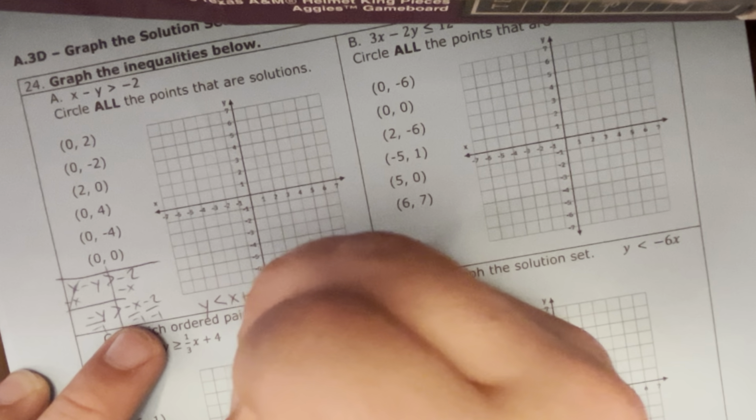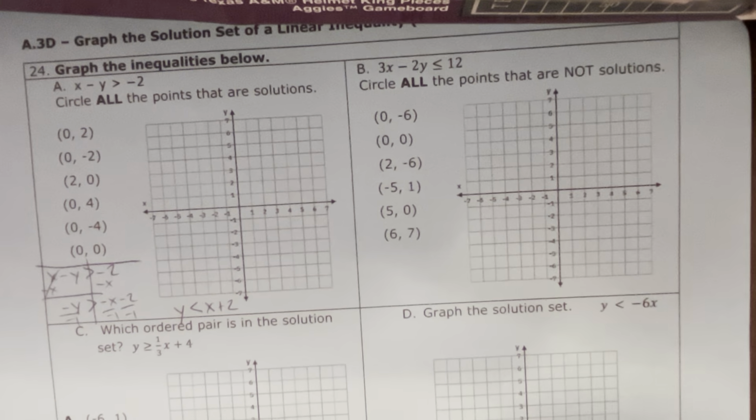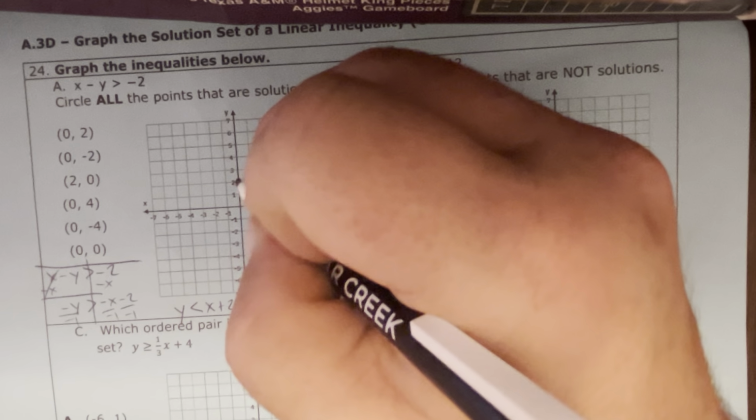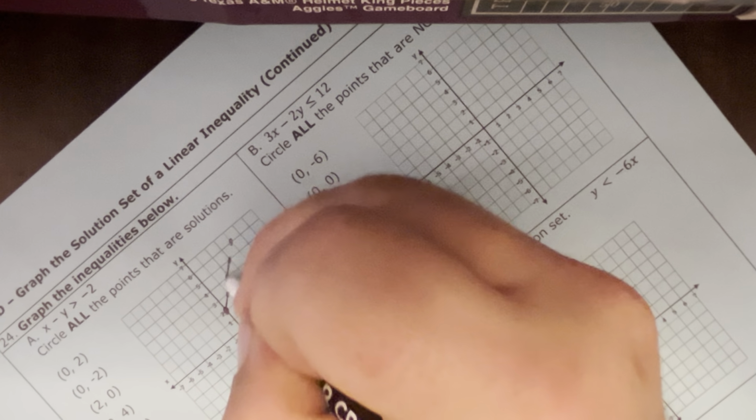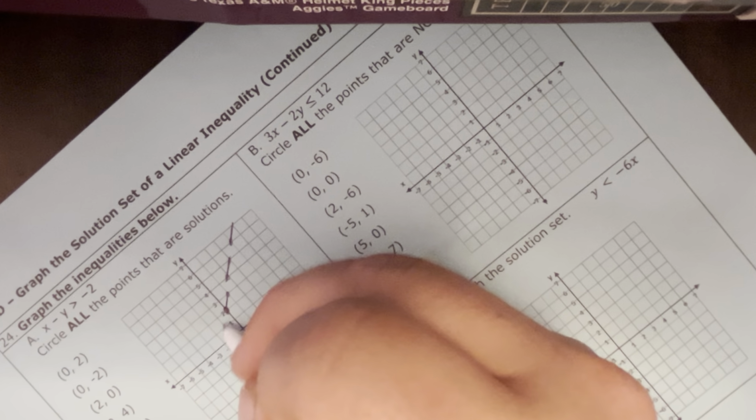Positive x, positive 2. So we're going to start at 2, and it's a positive 1 slope, so up 1, right 1, up 1, right 1, up 1, right 1, up 1, right 1. And it's going to be a dashed line going through those corners.